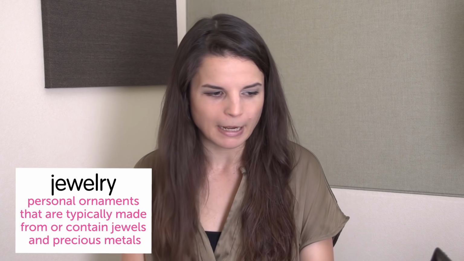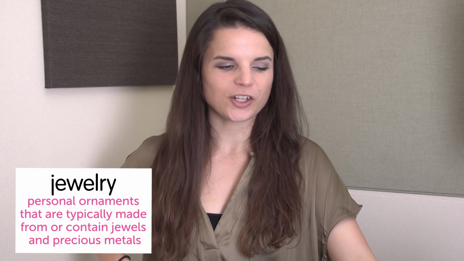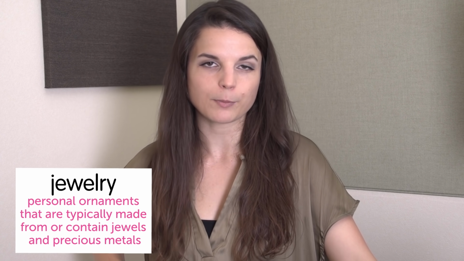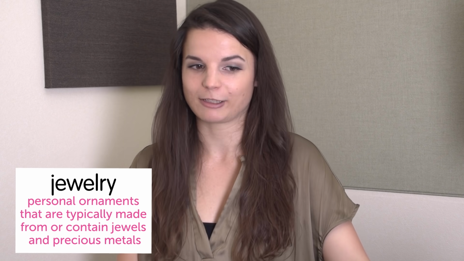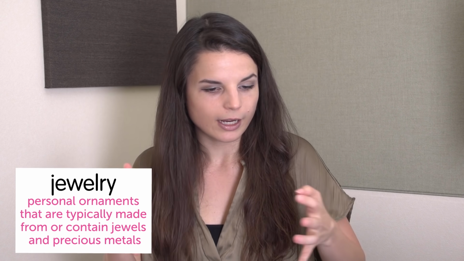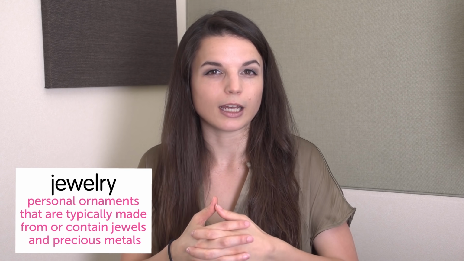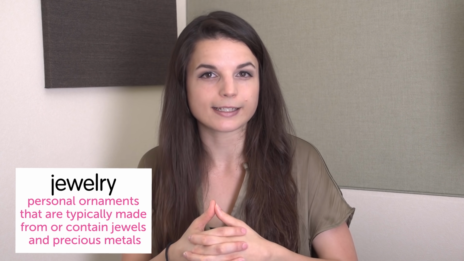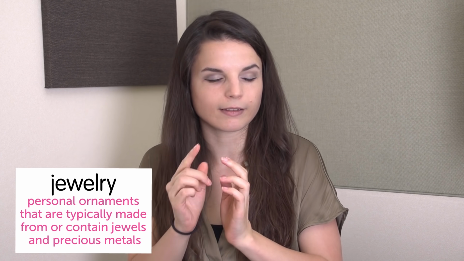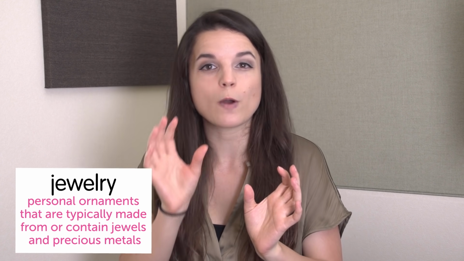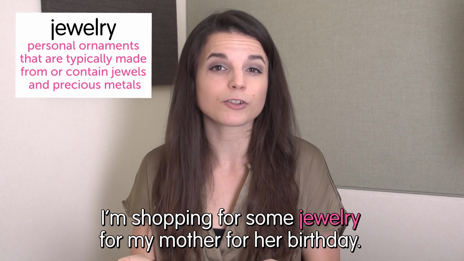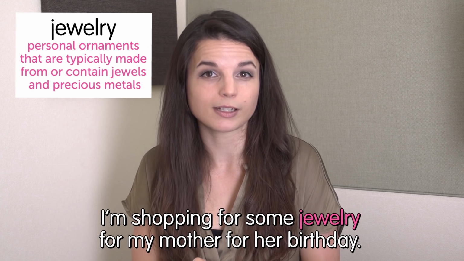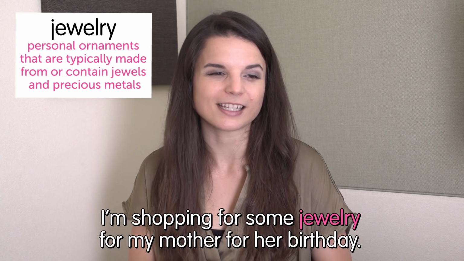The next word is jewelry. The next word is jewelry. I think I'm probably guilty of this mispronunciation. I can't say that word. It's where the word gets a little bit smushed together and we say jewelry instead. We miss that second E sound in there. It should be jewelry. In a sample sentence, maybe you would say, I'm shopping for some jewelry for my mother for her birthday. Jewelry. We're too lazy.